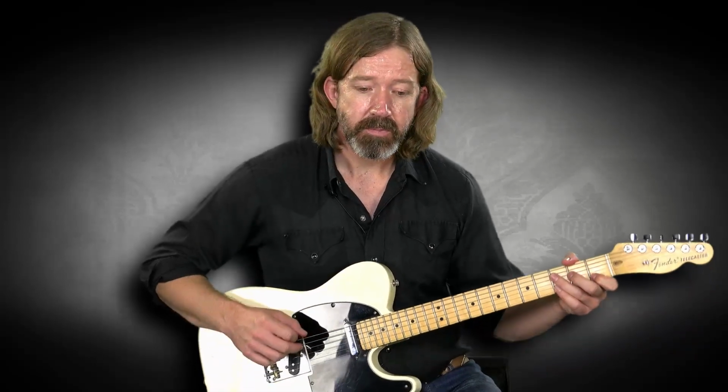Because ultimately, as guitarists, we want to be able to play what we're hearing. It's nice to have written notation and tablature. However, ultimately, we want to be able to figure these things out by ear. And this is the tool that's going to help you with that.